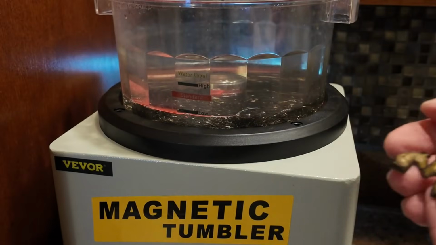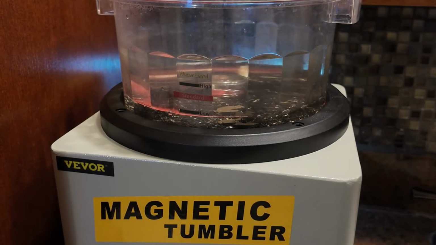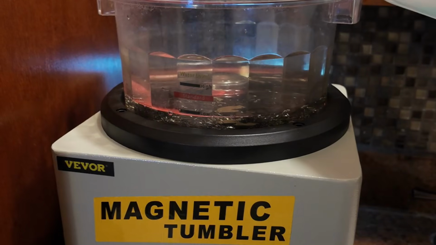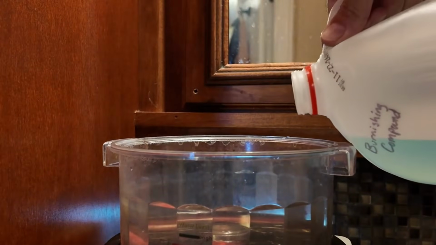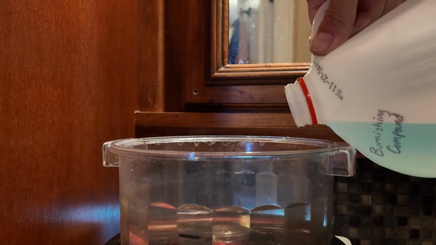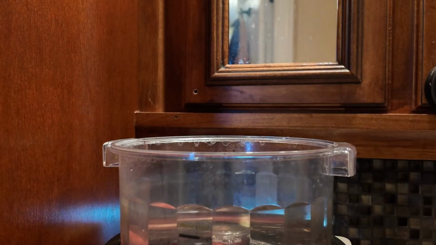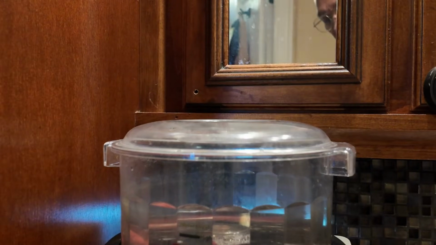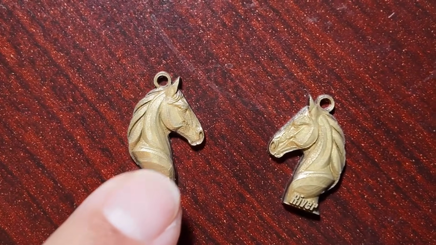So I've got my Vivor magnetic tumbler and I'm going to drop those in there, and then I've got this burnishing compound that I am going to pour in here. This is Shine Bright. It's a mixture, and I'll just scientifically pour a little amount in there, throw in the lid. We're going to run this for about half an hour, and then we'll see what we have when we're done. Here they are right out of the pin tumbler.